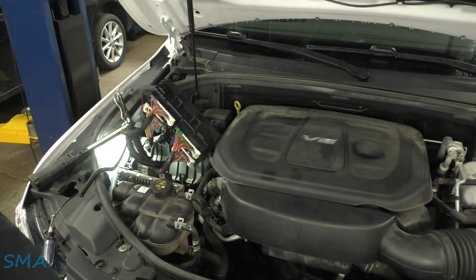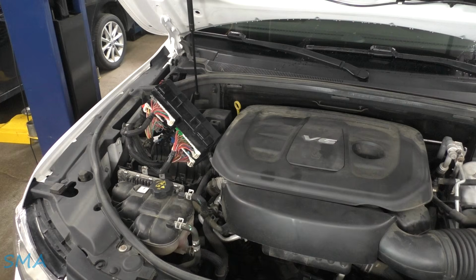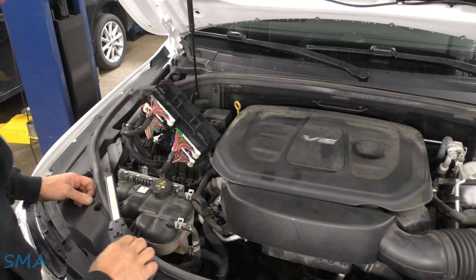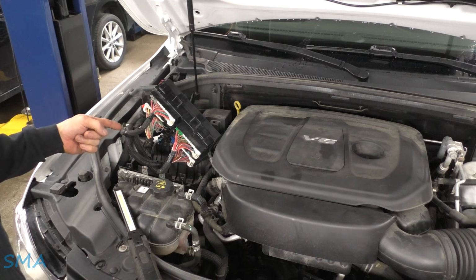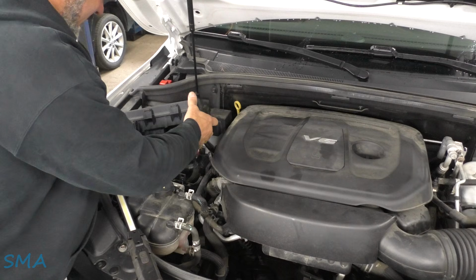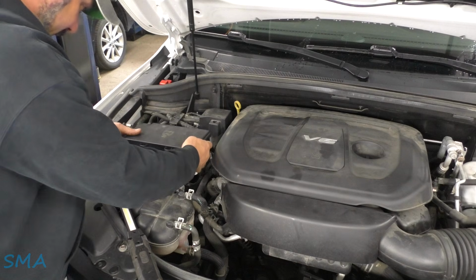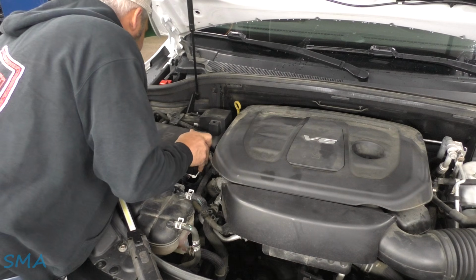So I think we just need to quit here. It's pretty plain and simple. It needs a new power distribution center. So easy peasy, and that's simple as that. There shouldn't be any programming or anything to it. It's not a smart junction box or anything like that. It's just a plain Jane fuse box.